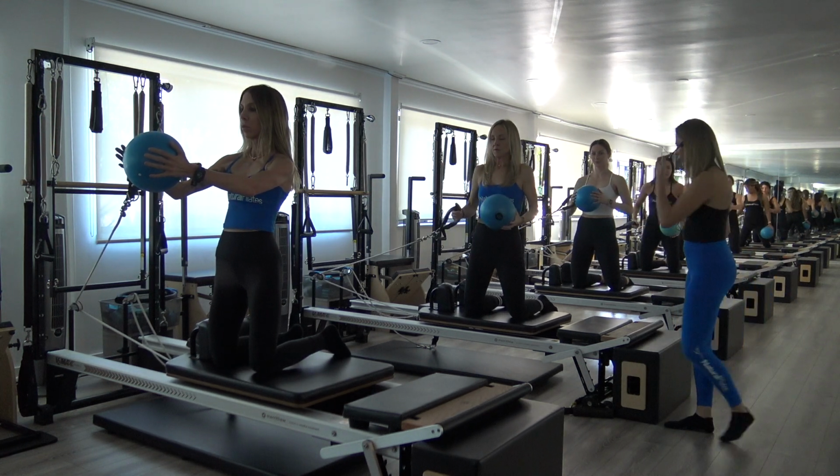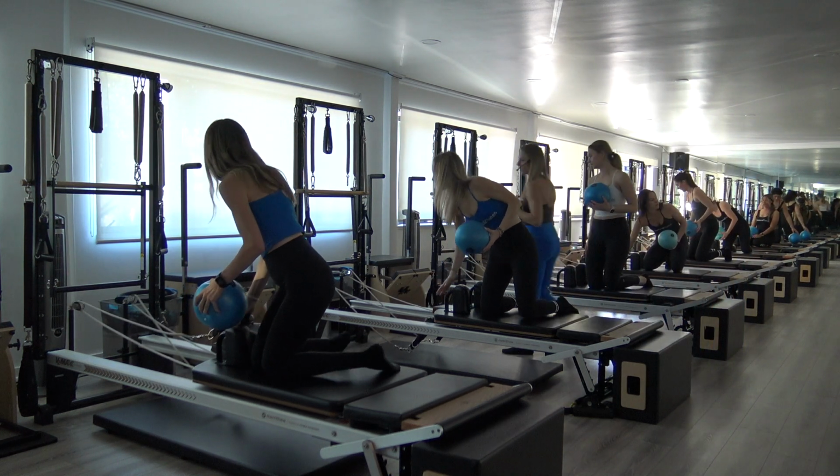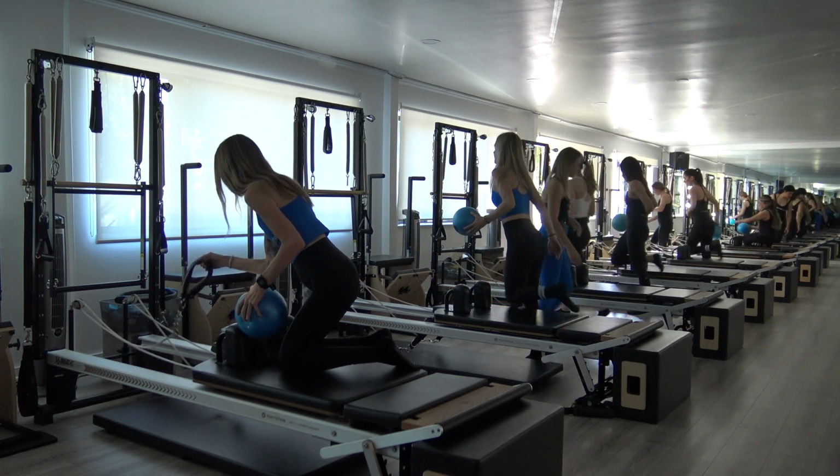Okay, great job, guys. We are going to face the tower this time. We're going to do some rotation and extension. So let's put the ball back in the basket.